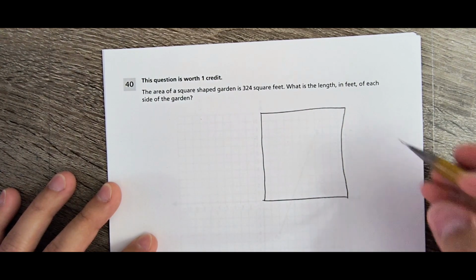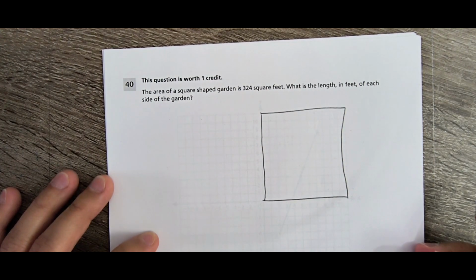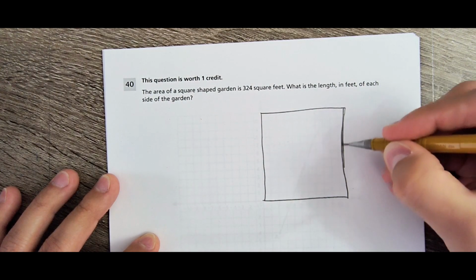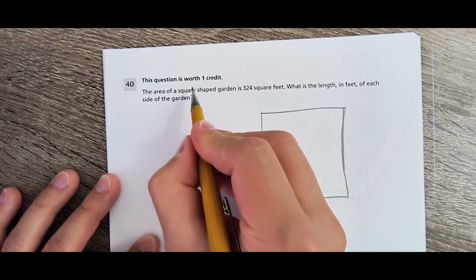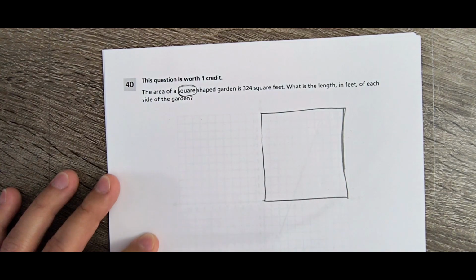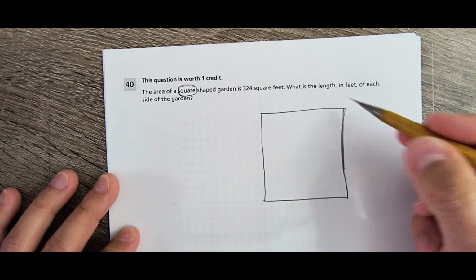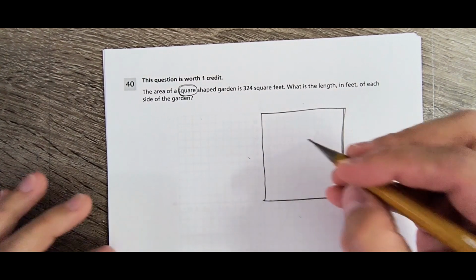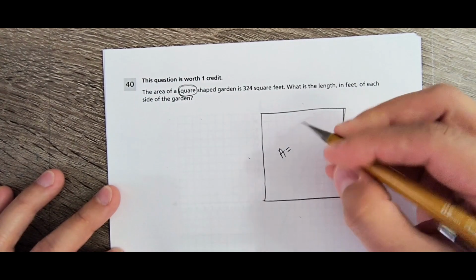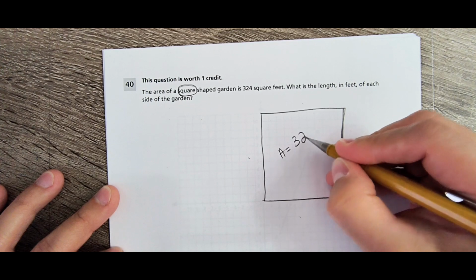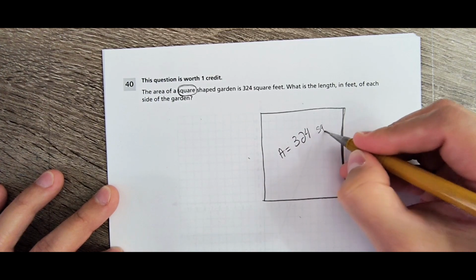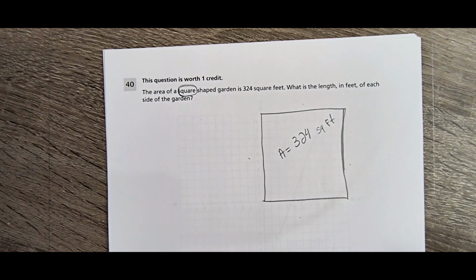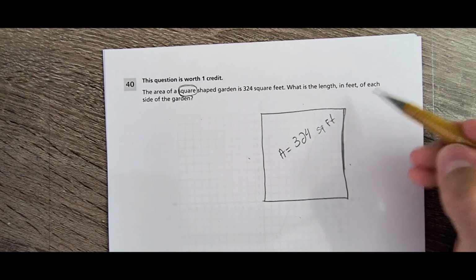And we need to remember something important. In a square, whenever we have a square, we know that the sides are all the same. These are all equal. And I've been told that the area of the entire square is 324 square feet. Very good. I have the total area. Now I need to find what is the length in feet of each of these sides.